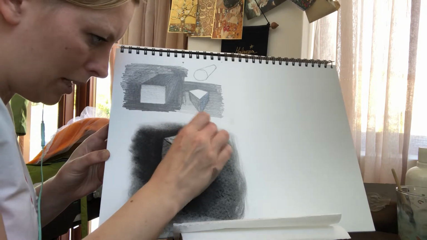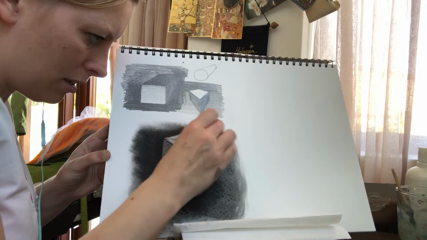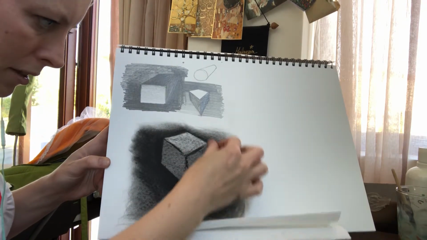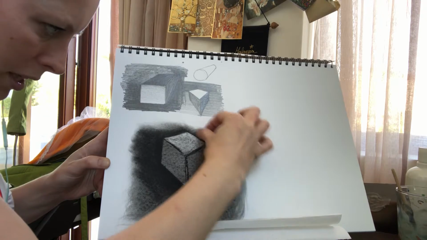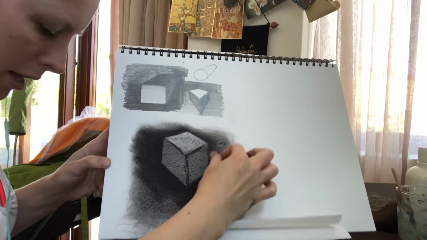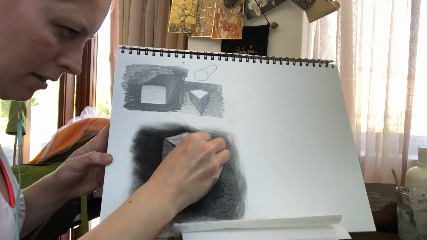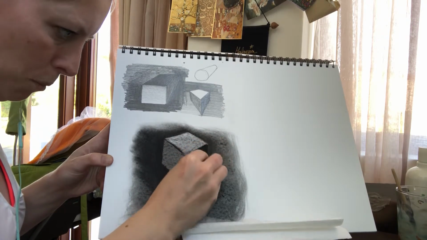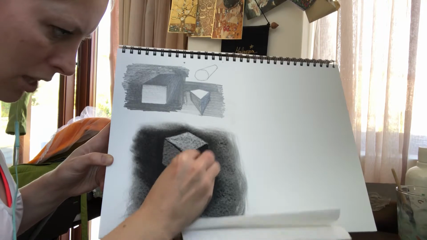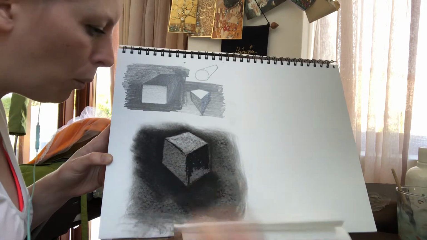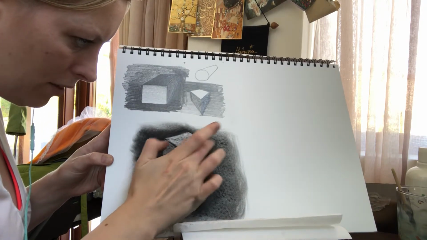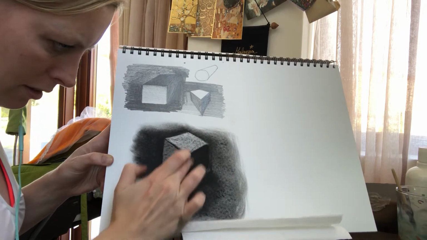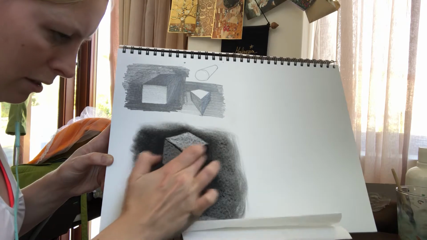Make sure you go all the way into the points. See, I've gone over. I can put that back in there. I can go over these with my thumb like that. This is going to be darker here. So use the edge of your blocks or whatever you need to make sure that your edges stay very, very straight. Make that go a bit lighter.